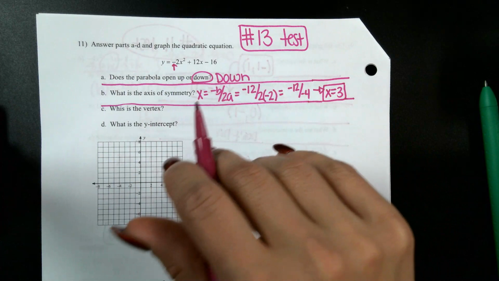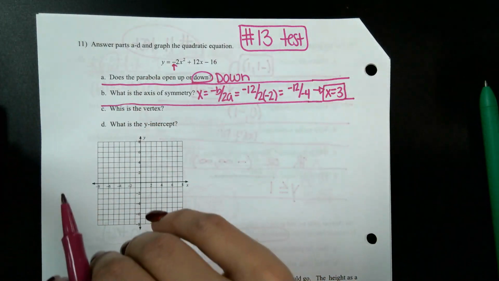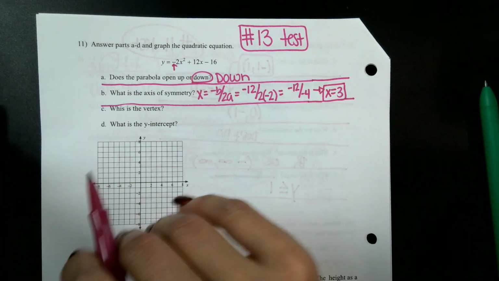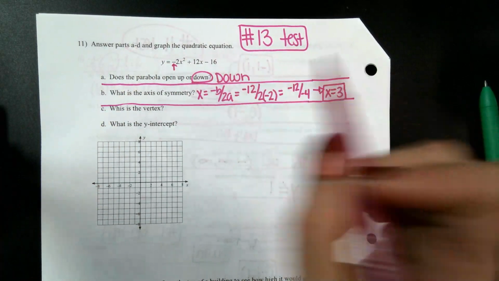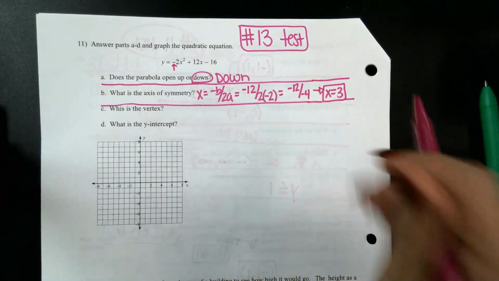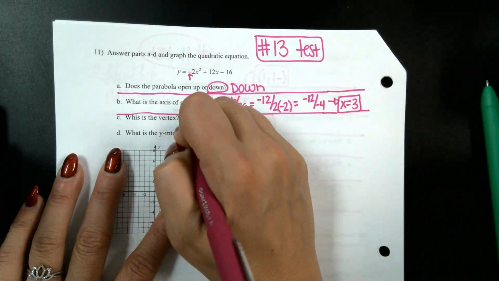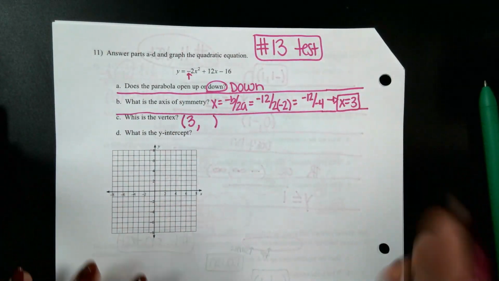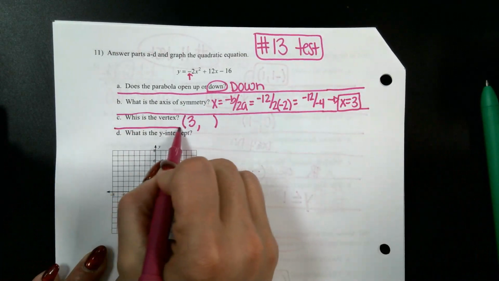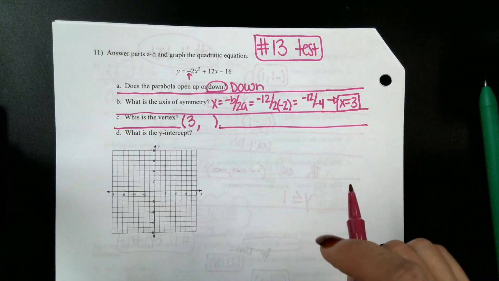No, when it's in vertex form, when it has the parentheses, you already know the vertex, which means you know the axis of symmetry. This does not have parentheses. So when it's in standard form, you have to do the negative b over 2a. Now, if we know that x is 3, I know my vertex is going to be 3 comma something because we already know x. The problem is we don't know y. We don't know what the value of y is.